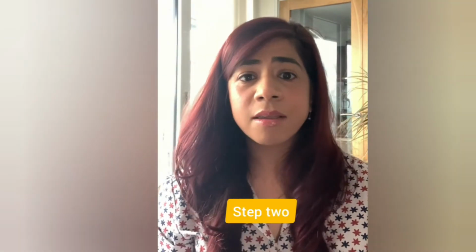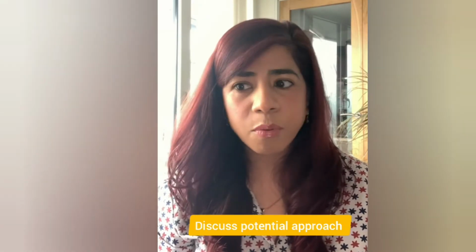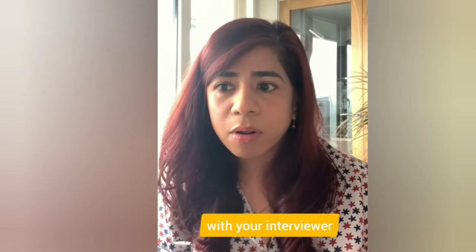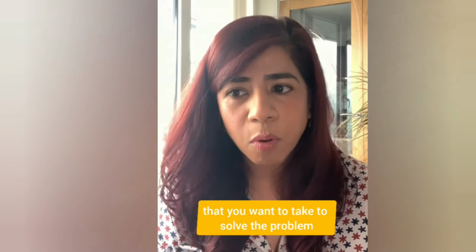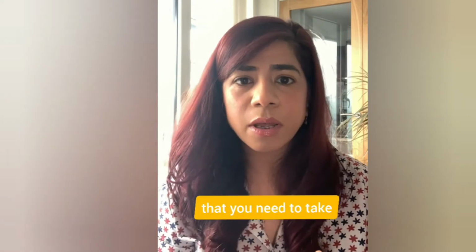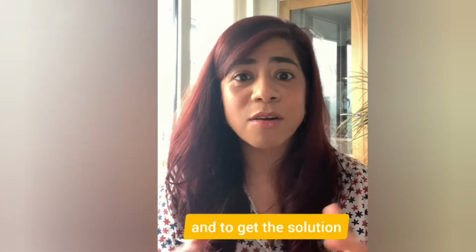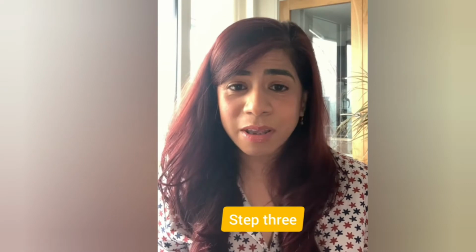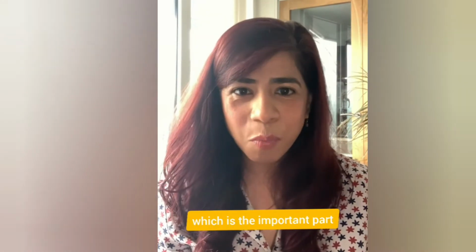Step 2, plan. Discuss the potential approach with your interviewer that you want to take to solve the problem. Pick an approach and lay down the high-level steps that you need to take to solve the problem and get to a solution. Step 3, implement, which is the important part.